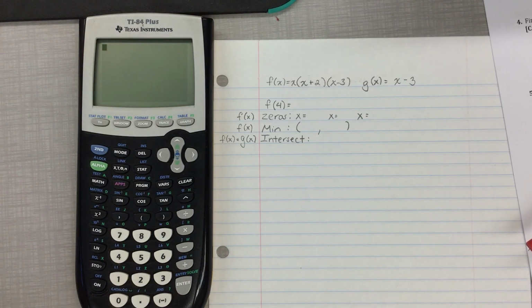Hey, I just have a few problems that I want to show you some calculator functions, how to actually get your calculator to do what you want.